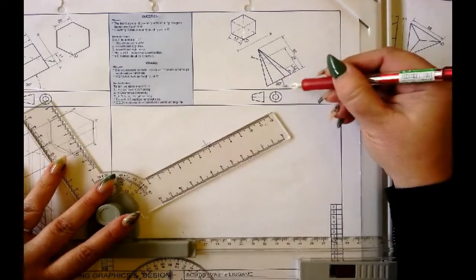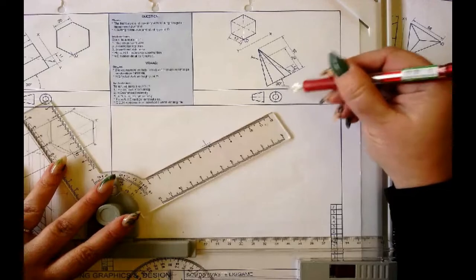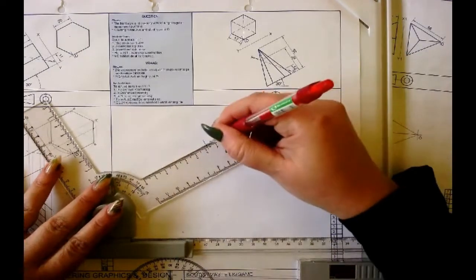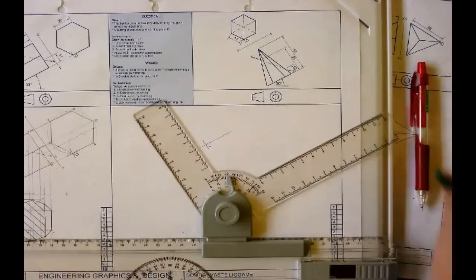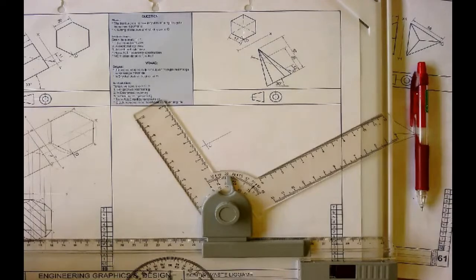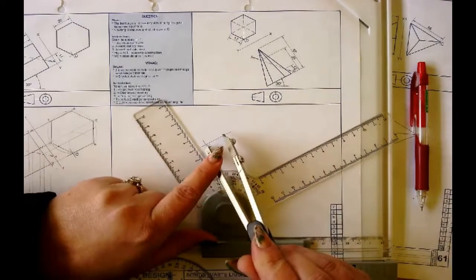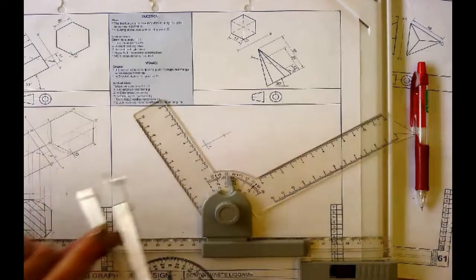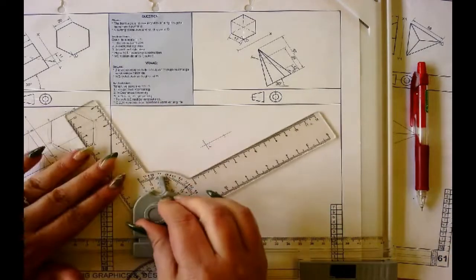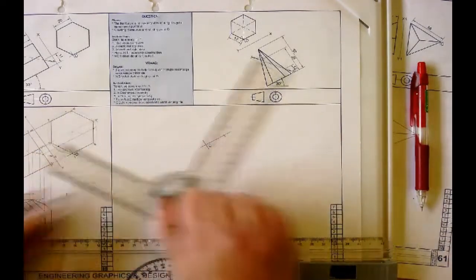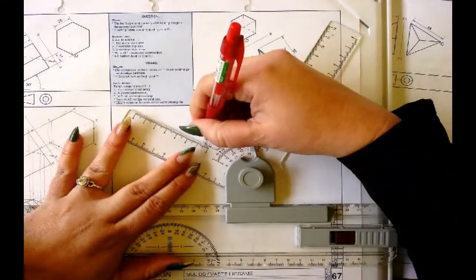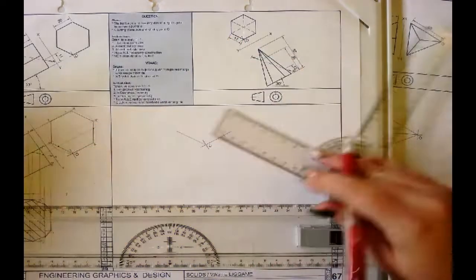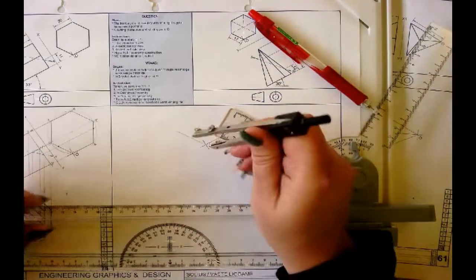Okay, so we can see now here that our drawing is on a 30-degree angle. So I'm going to start at point O and draw a 30-degree line, and I have already set my compass to 17, and I'm going to scribe 17 there. Okay, and then I'm going to draw my other side, which is a 30-degree angle to the opposite side. Scribe 17.